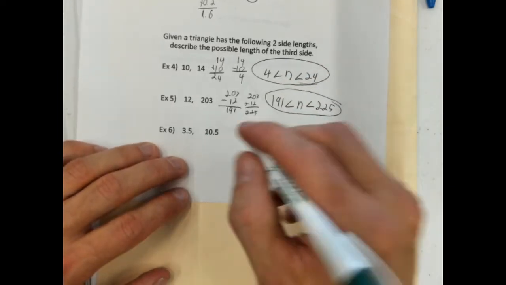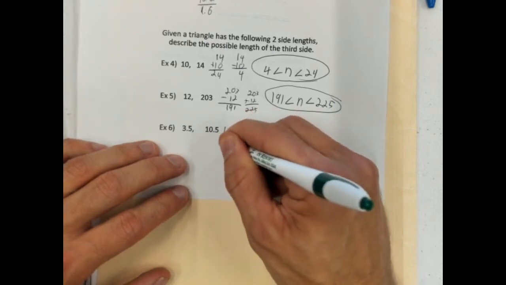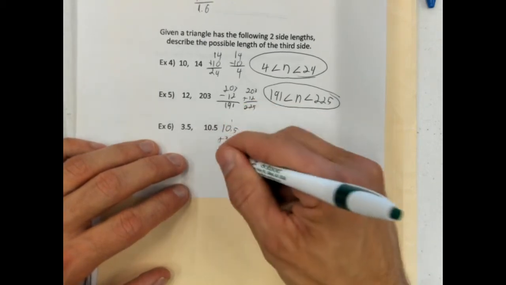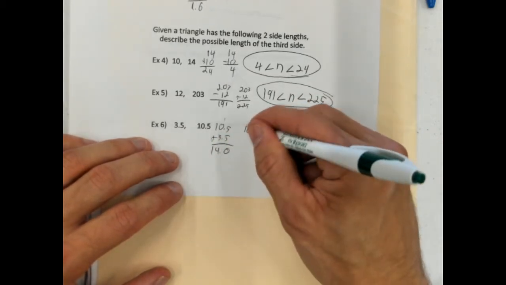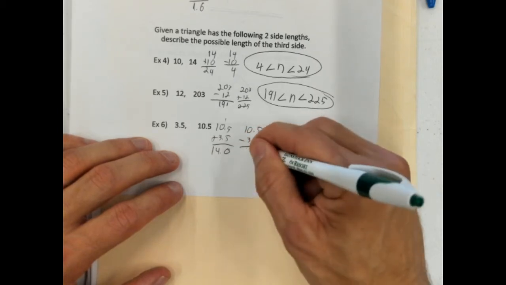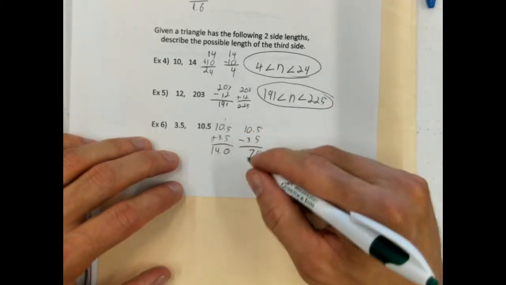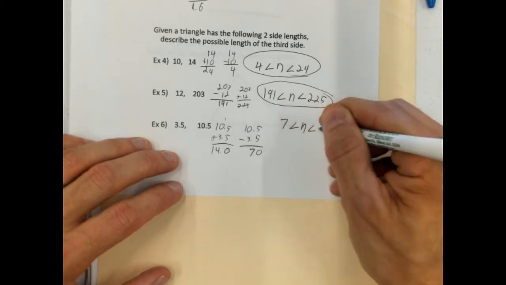Okay. Last one, we're going to add them together. So 10 and 5 tenths plus 3 and 5 tenths. So we're going to get 14. So the big is 14. And let's do the small. So 10 and a half minus 3 and a half. It's going to equal 7. So it's greater than 7 and less than 14.